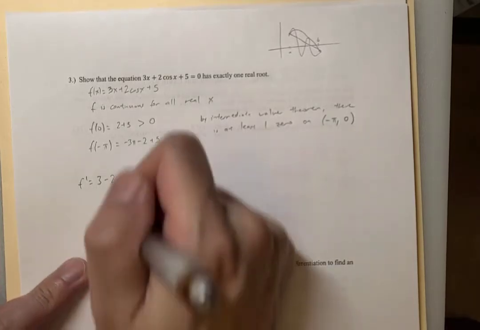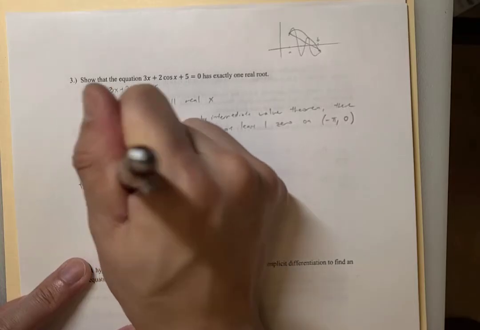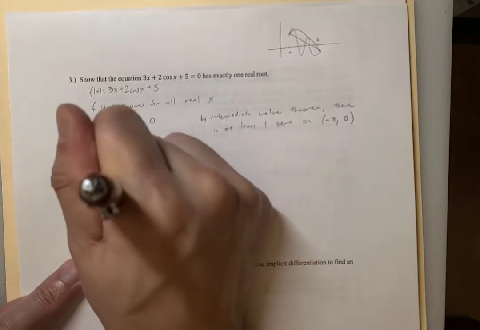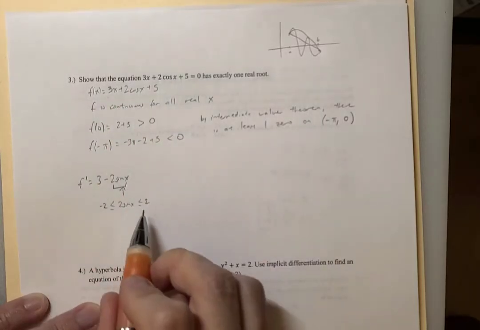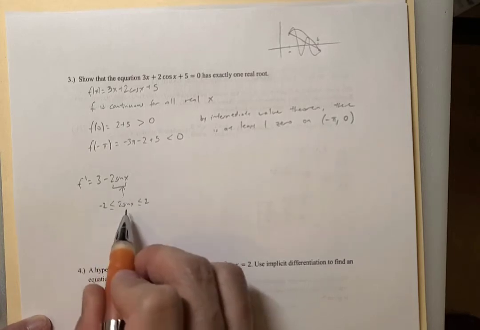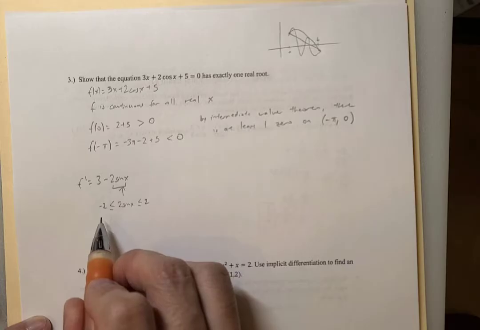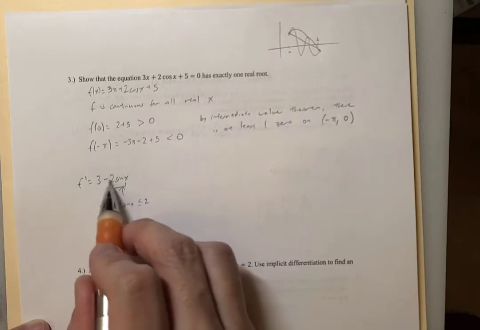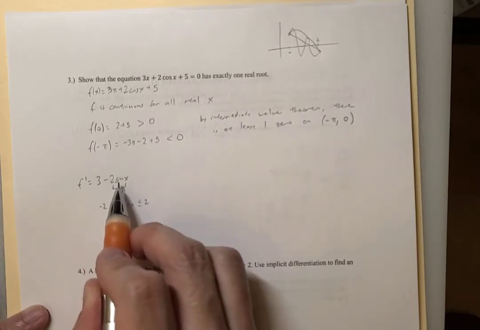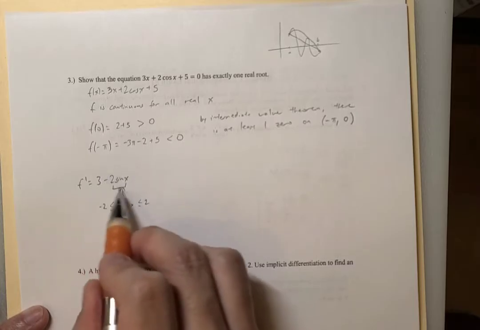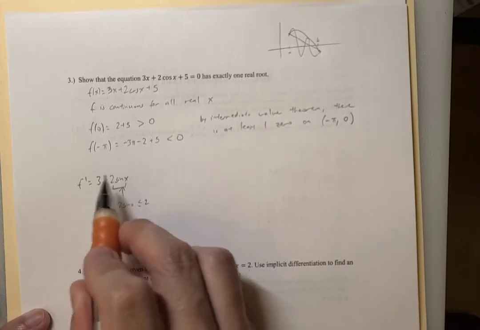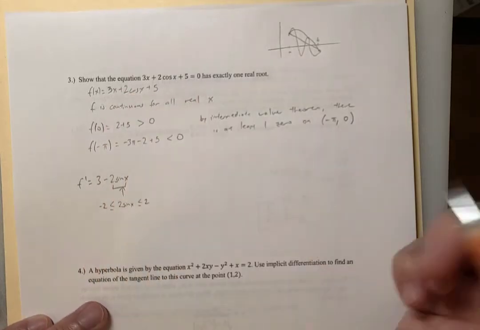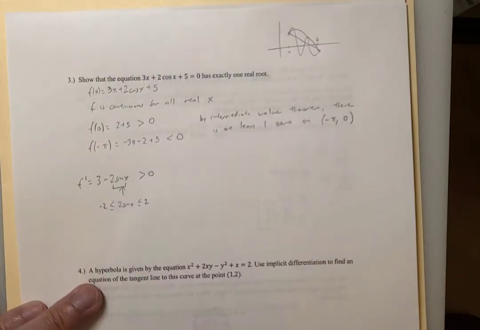Well, I know that 2 sine x is between 2 and negative 2. Why do I know that? Sine x is between 1 and negative 1. Okay, you should know how that looks. So 2 sine x is just between 2 and negative 2. So this guy, because it's 3 minus 2 sine x, the smallest value it will ever be would be when 2 sine x is 2. So it'll be 3 minus 2, which is 1. So 1 is always greater than 0.